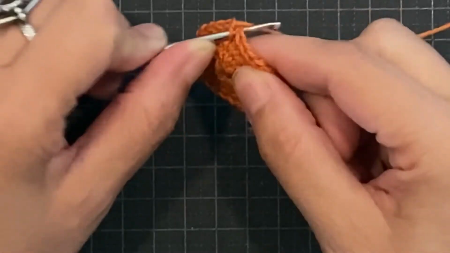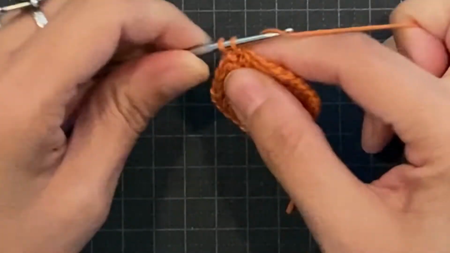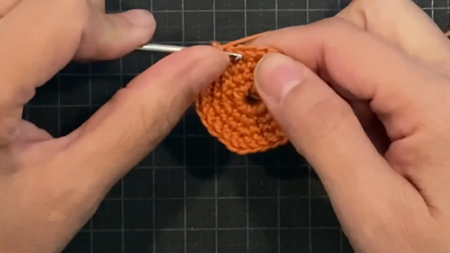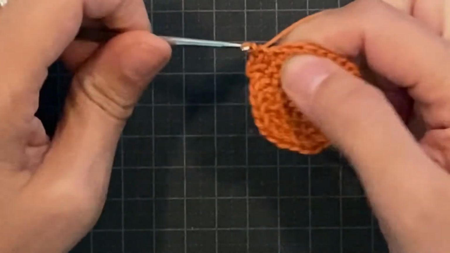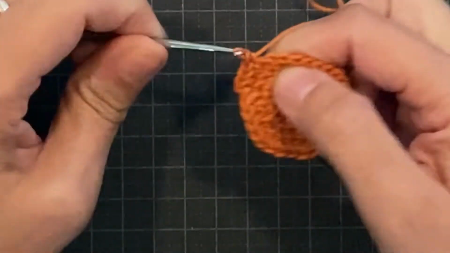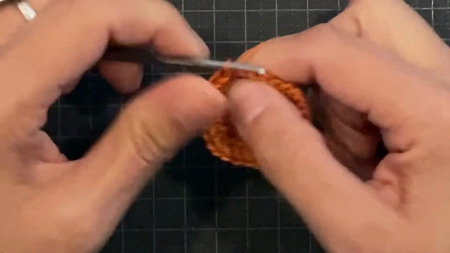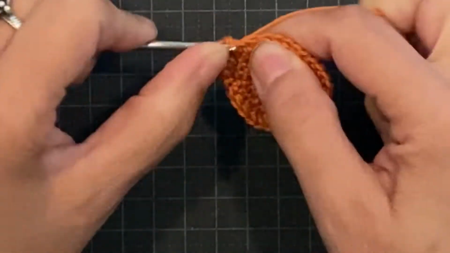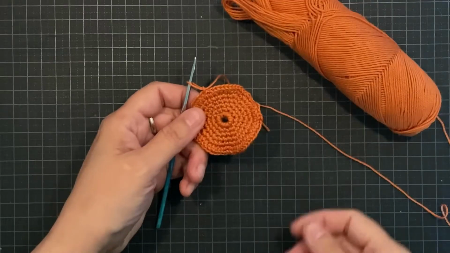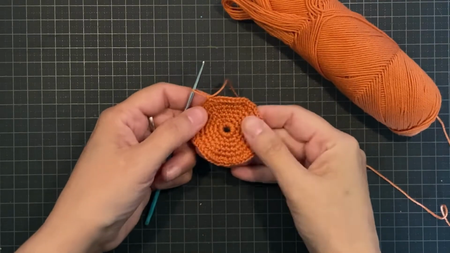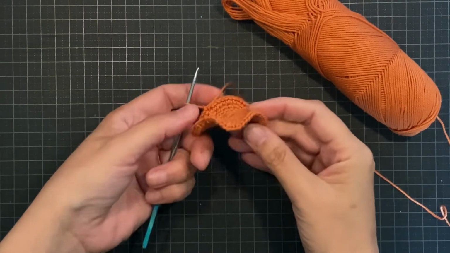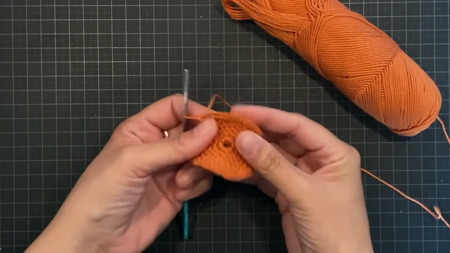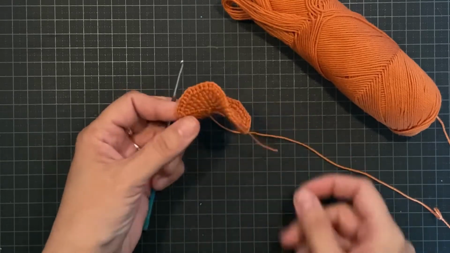Now start the increasing pattern. Increase every other stitch and make an ordinary single crochet every other stitch. Repeat this pattern over and over again every round. After a couple of rounds, the surface will start to form a curvature, as you can see here. As you can see, the hyperbolic pseudosphere begins the same way as the hyperbolic paraboloid.